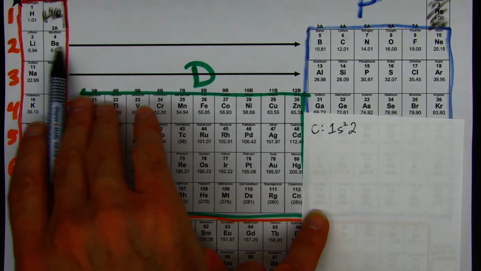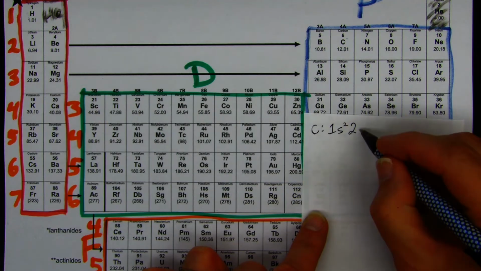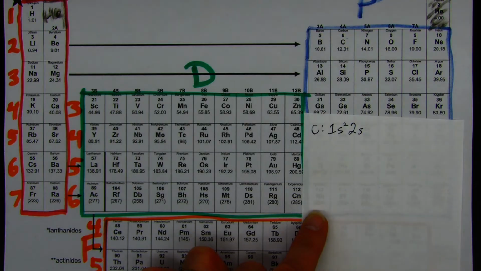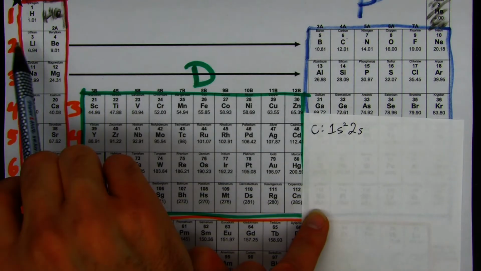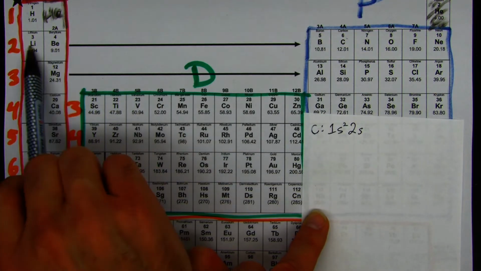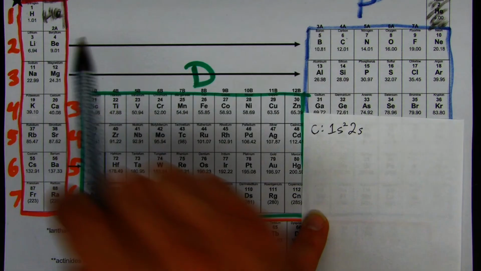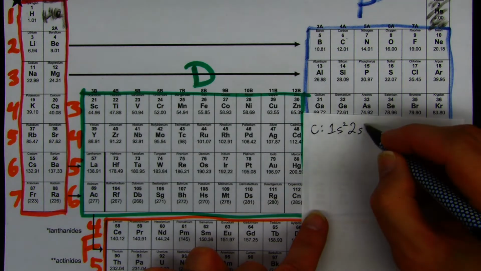What block am I in? S. And then I have to go through these two to get to 6. So I go 3, 4. So I got to go through 2 of those elements. So that's 2.